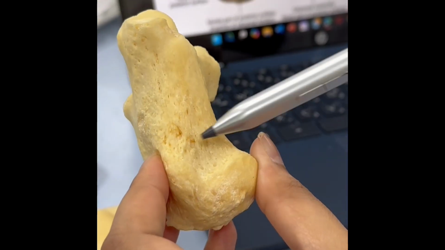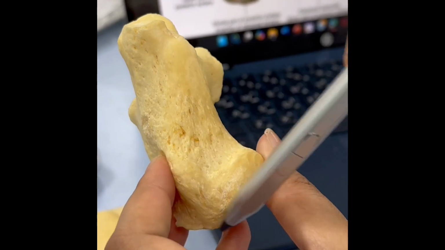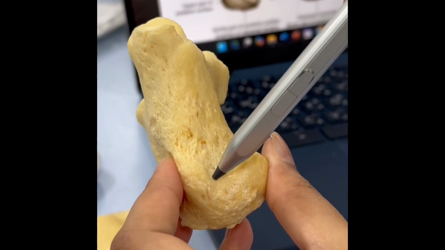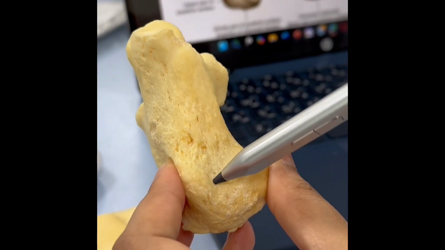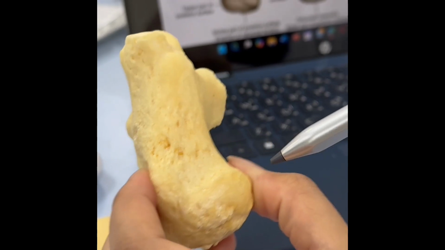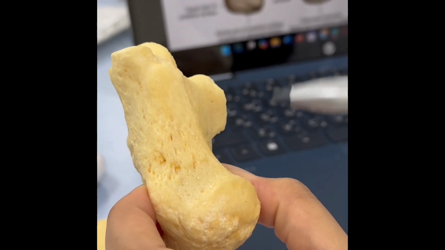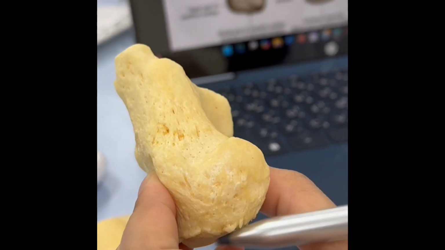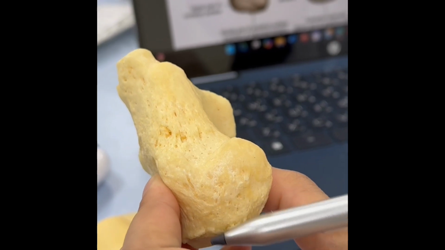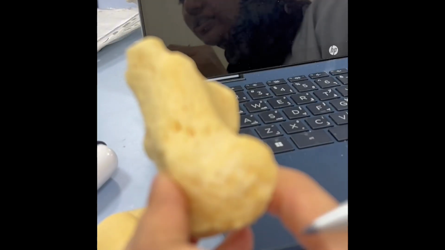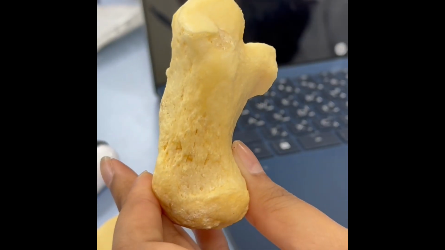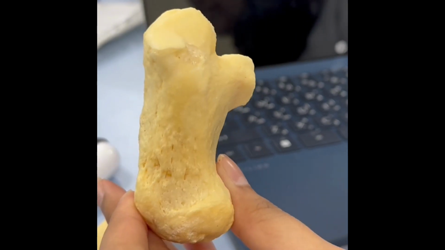Okay, and now you see this kind of heart-shaped thing. This one is a notch, and this notch is between the lateral process and the medial process. Okay, and here you can see clearly the calcaneal tuberosity, that is the lower part of the posterior surface. So this was the lateral view of the calcaneal bone.